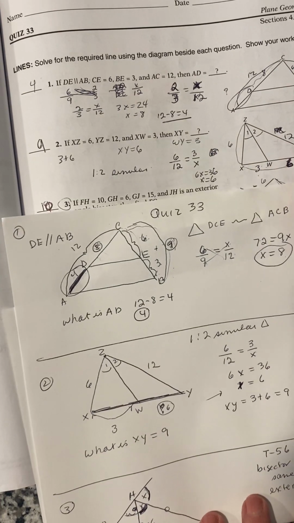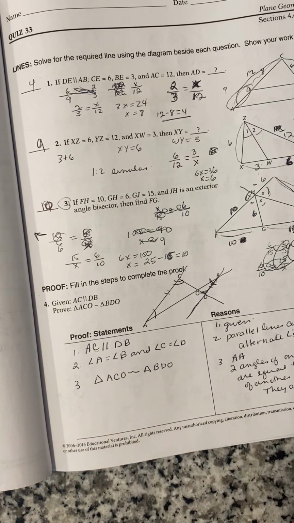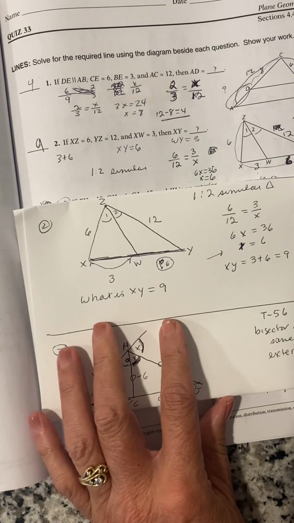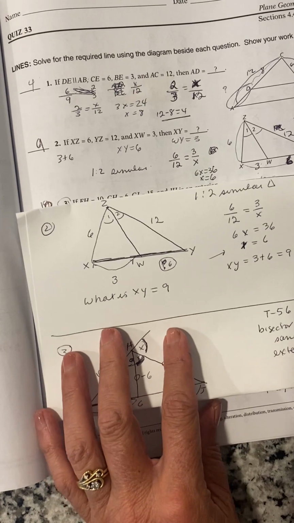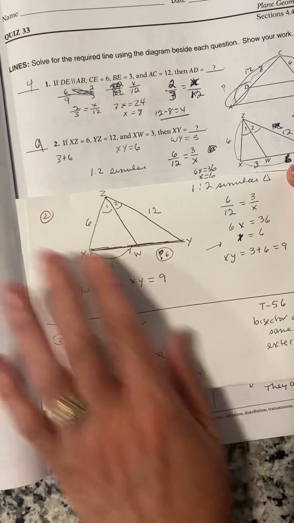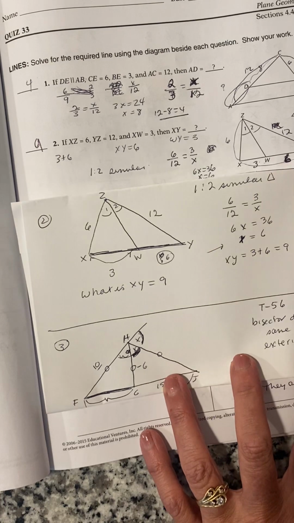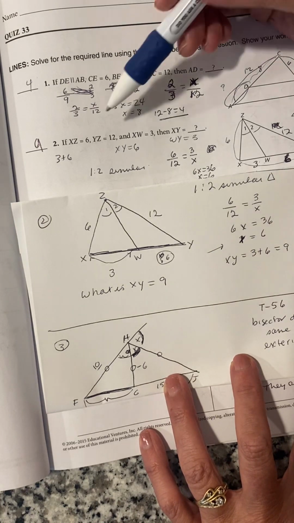Okay, number 1. There's only a couple problems here, so let's go on to number 2. Number 2. Okay, so I drew it again because I want to go over it easier so you can see what I'm doing. So we have x.